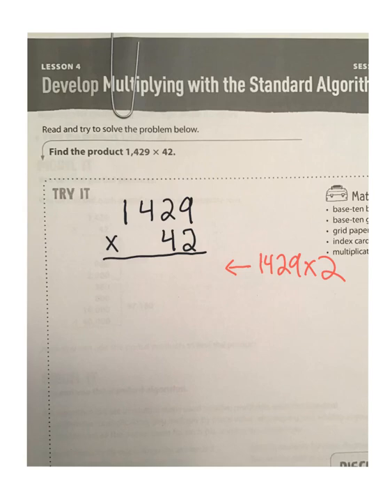Record this. You always multiply straight up and then to the left. So we're first going to do 2 times 9. Hey, that's a math fact. 2 times 9, that's 18. Put down the 8, carry the 1.